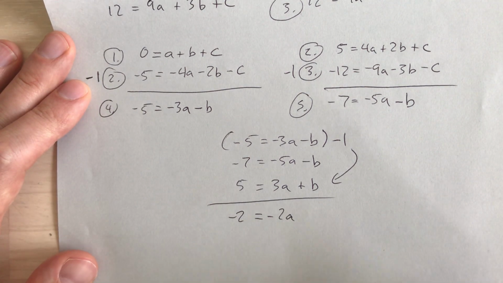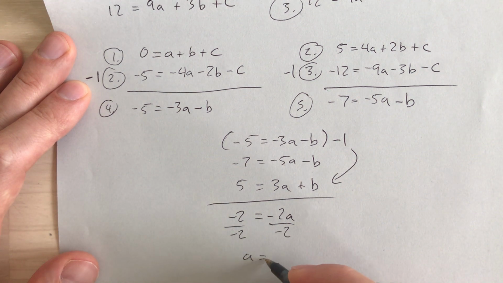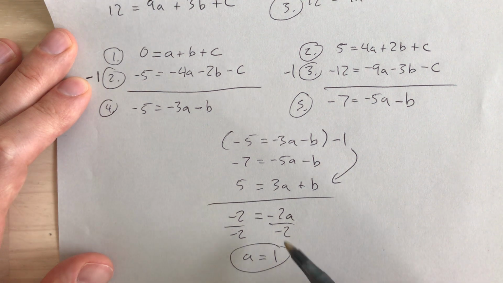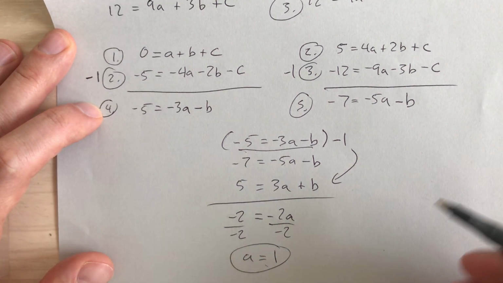And what do you know? A is going to be pretty easy to solve for. Divide both sides by negative 2. And a is just going to be equal to 1. So we got our a. Now what I'm going to do is go back to equation 4, and I'm going to plug a in to get b.